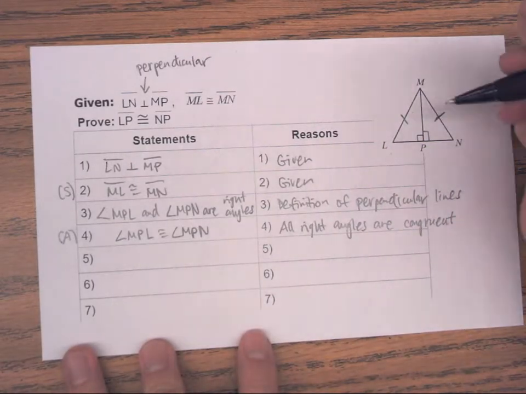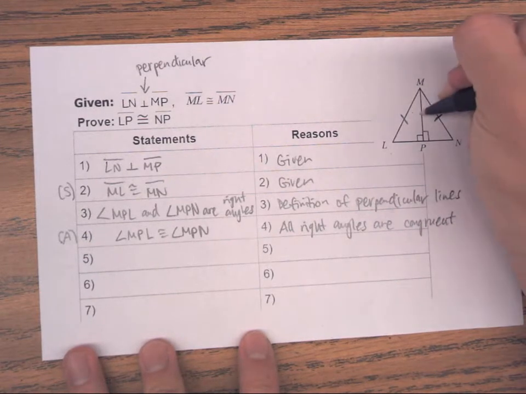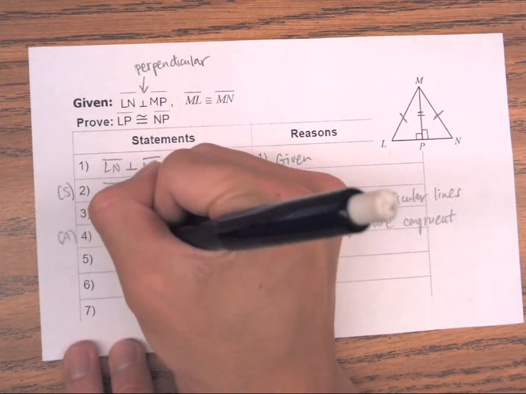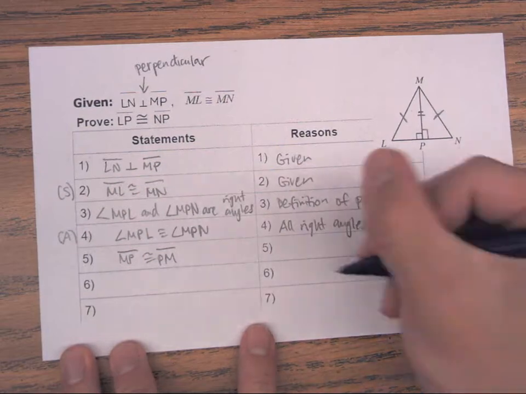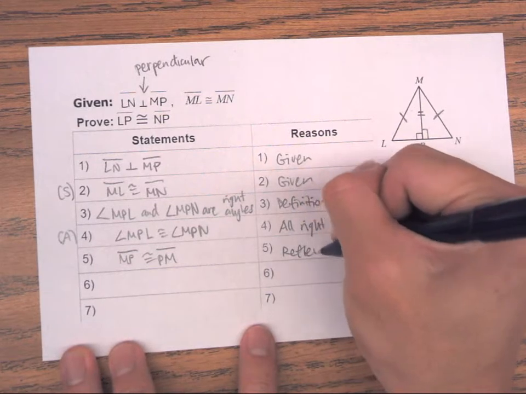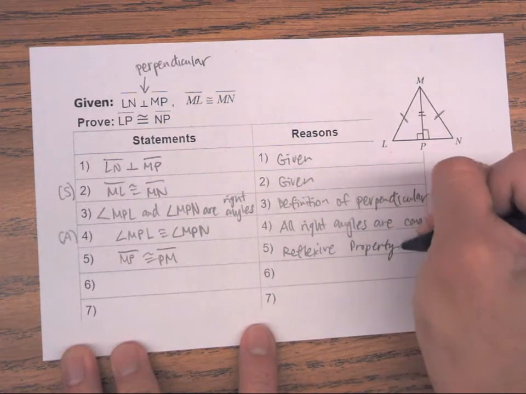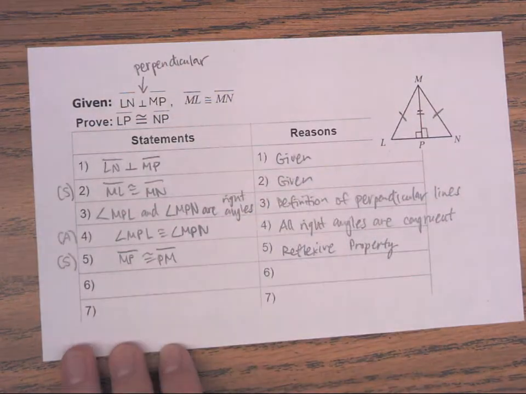Okay, the next step here, the side that is shared between both triangles is this one in the middle. This is the reflexive property. Segment MP is congruent to segment PM. So this is the reflexive property. So here we identified another pair of sides that are congruent.